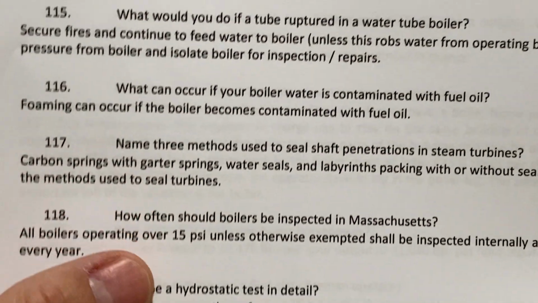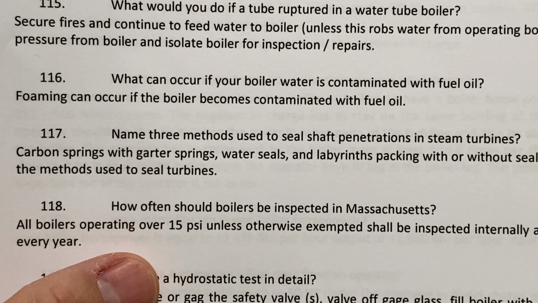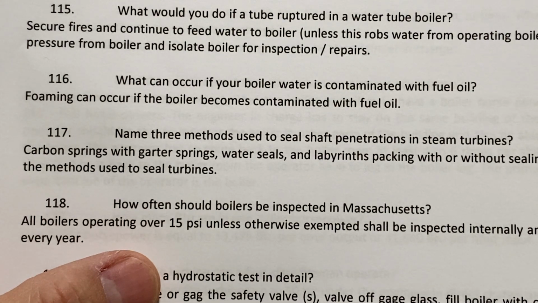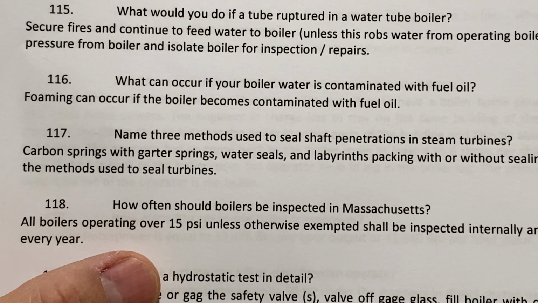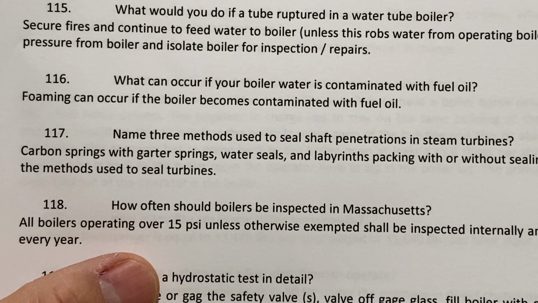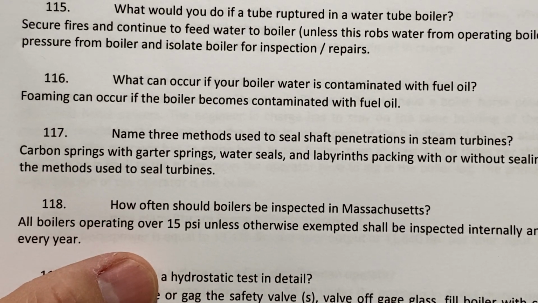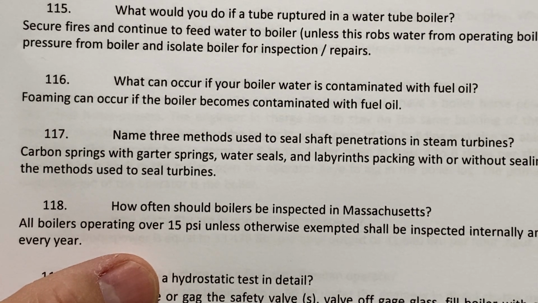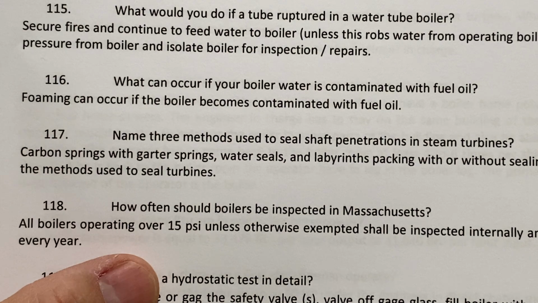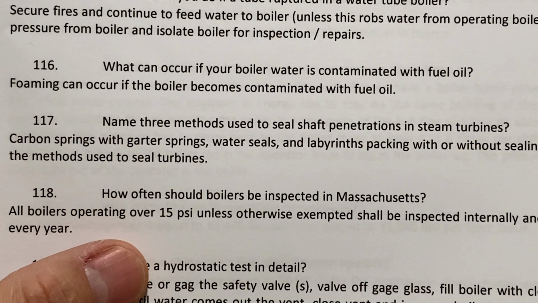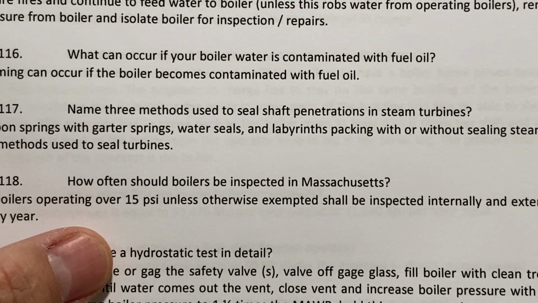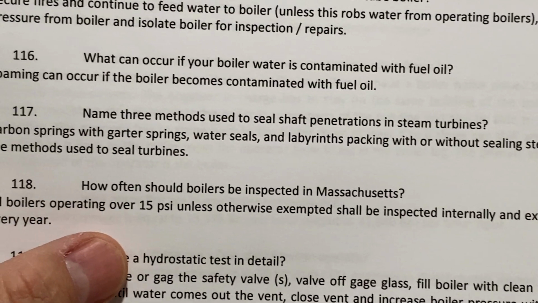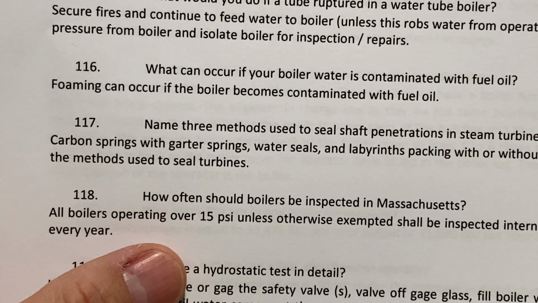Name 3 methods used to seal shaft penetration in the steam turbines. So the first method, carbon rings with garter springs. Water seals, and labyrinth packing with or without sealing steam are the methods used to seal turbines.